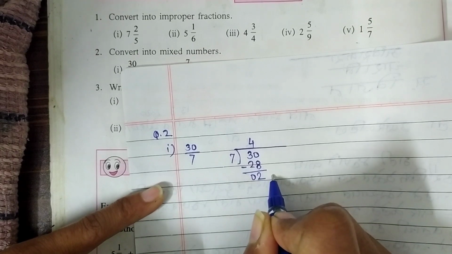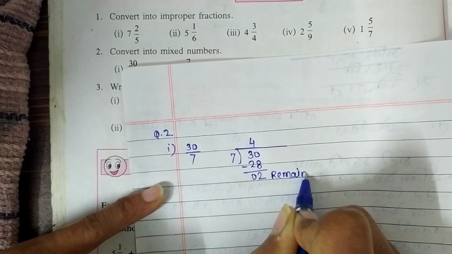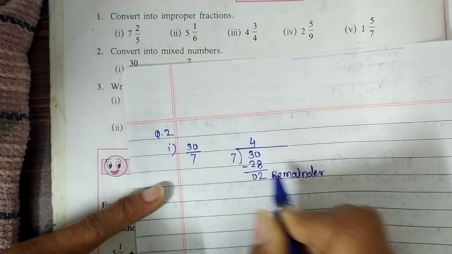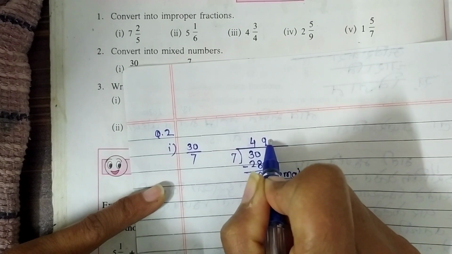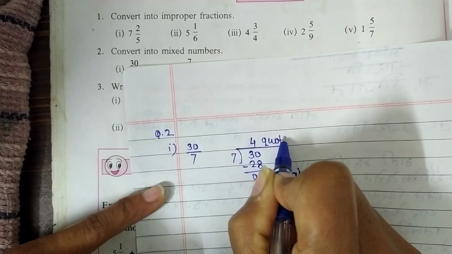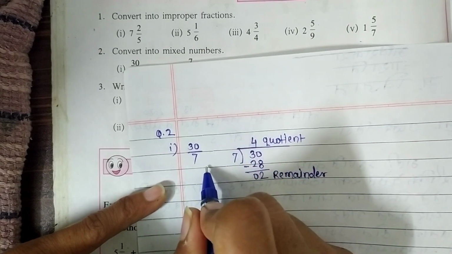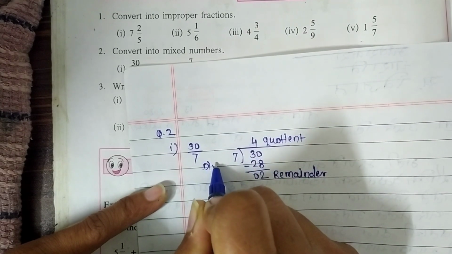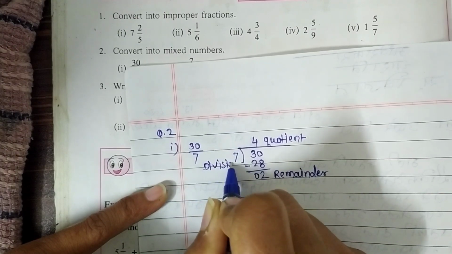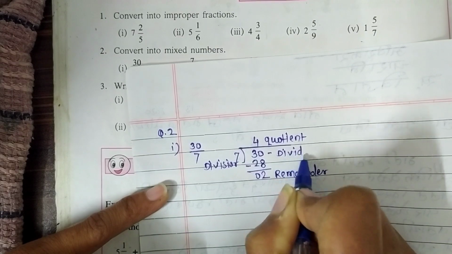So 2 is our remainder. 4 is our quotient. 7 is our divisor, and 30 is our dividend.